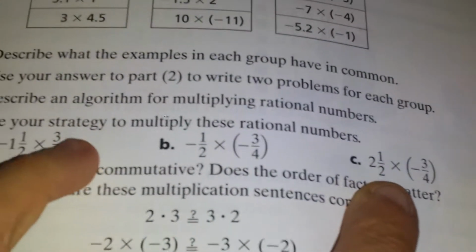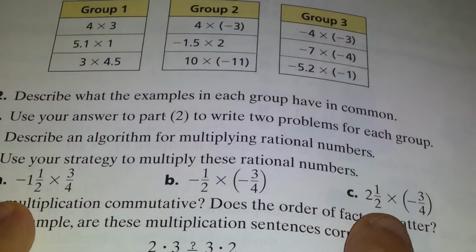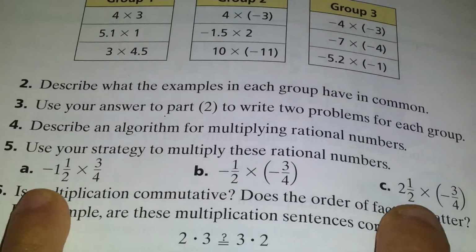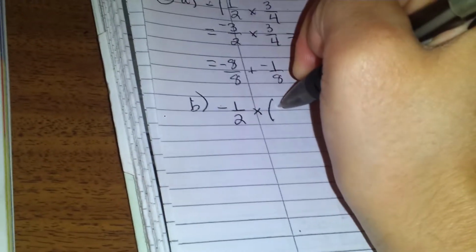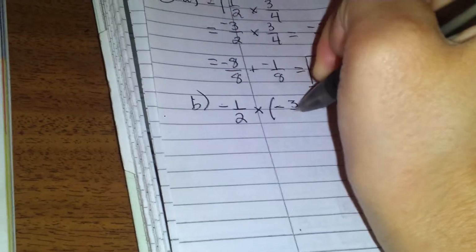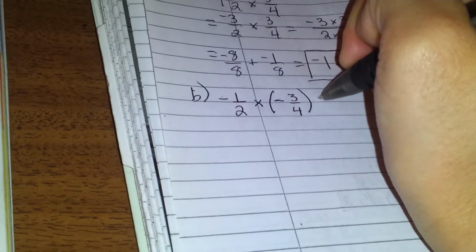Now, problem C is just like problem A, so we're not going to solve it. You can carry our negative sign over the same way. Problem B, though, we will solve together, because it shows that we can cancel out our negative signs. Problem B has us multiply negative 1/2 times, in parentheses, but remember those parentheses don't matter, negative 3/4.